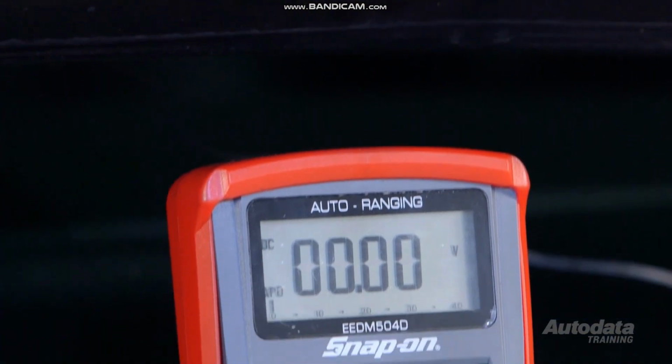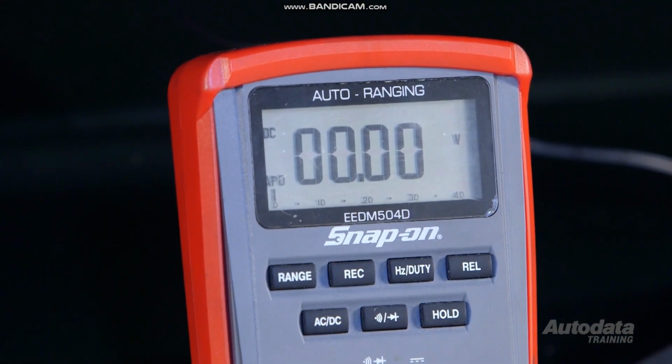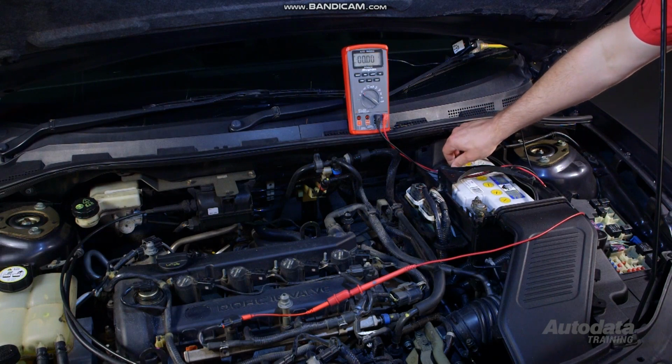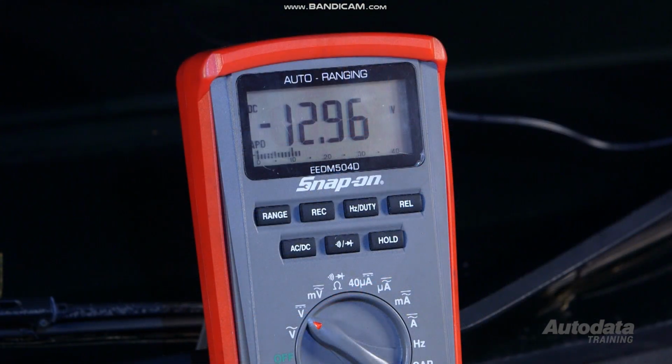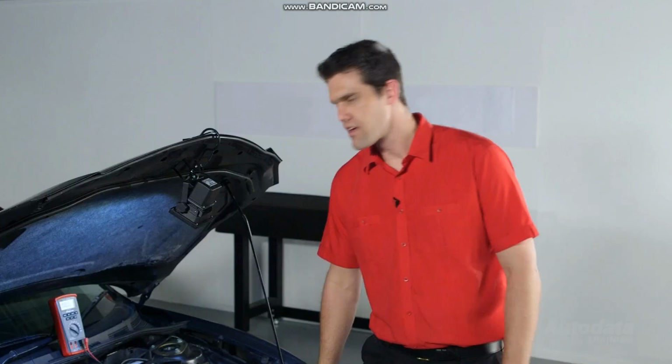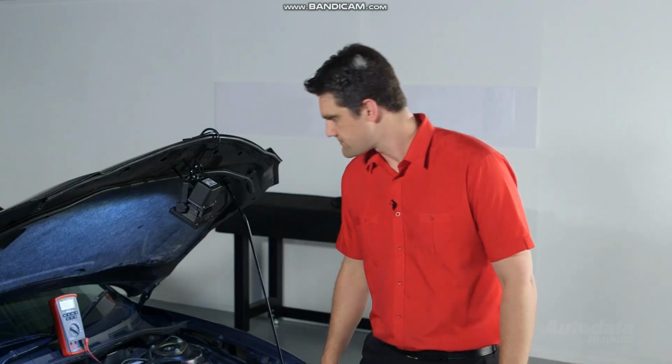If there is no voltage, check the fuse for the injector circuit. If the fuse is blown, test the circuit for a short to ground. This can be done by checking the voltage between the injector connector supply terminal and battery positive. A voltage here will indicate a short to ground in the harness. If there's no voltage, you will need to check the injector.